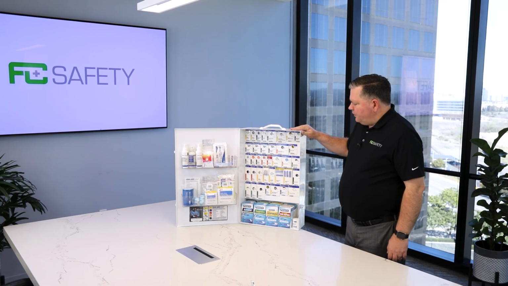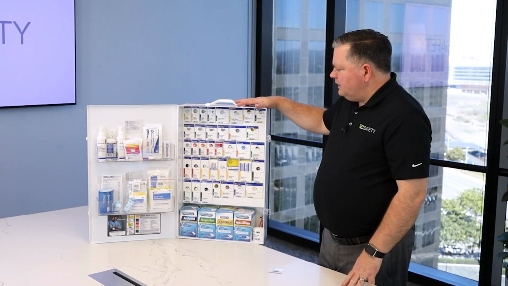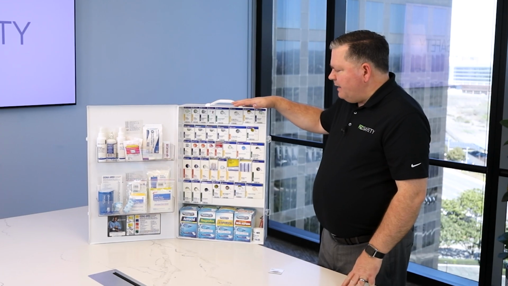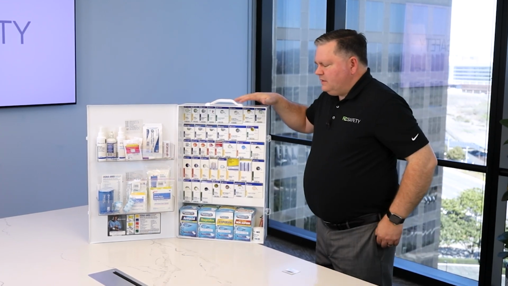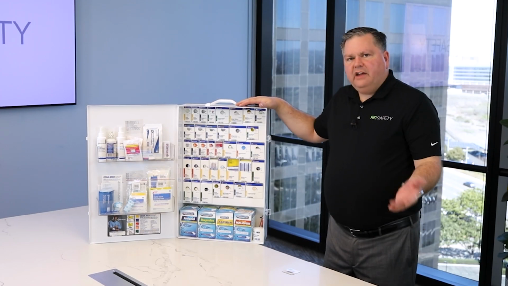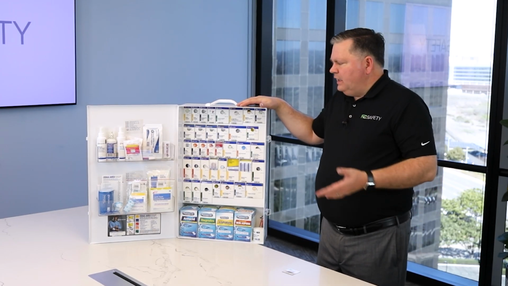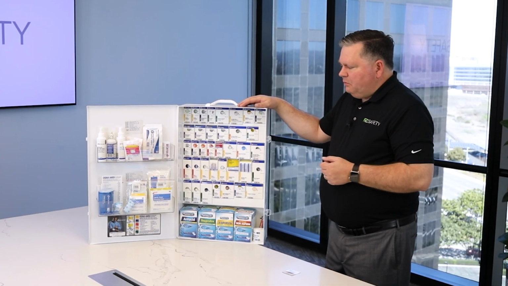This is the first aid only SmartCompliance Cabinet. This is a typical workplace cabinet. Of course, there's the ANSI A and ANSI B standard. This meets the ANSI B standard, which is the more robust of the two standards. A, of course, would be for like an office environment. The ANSI B would be for a manufacturing type environment. This may meet your needs.